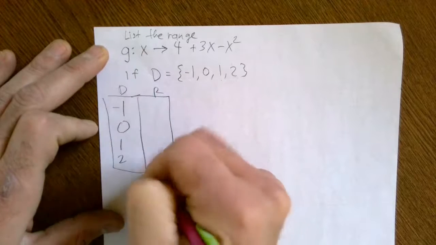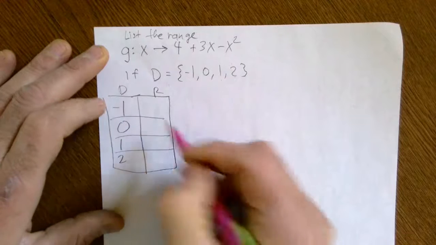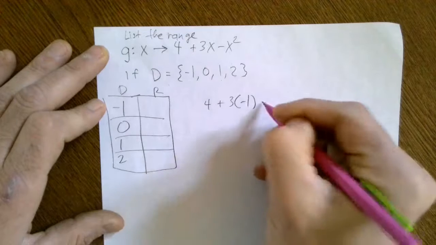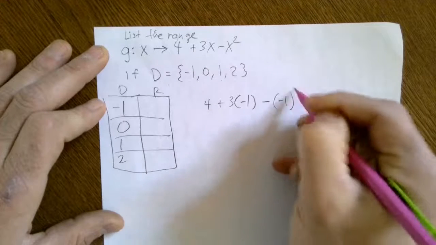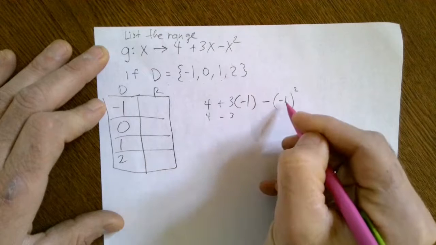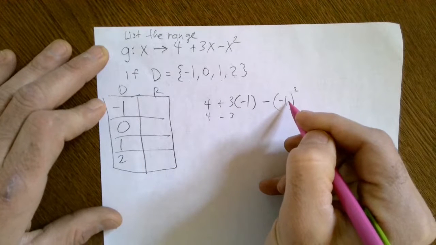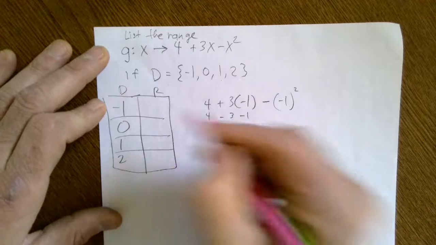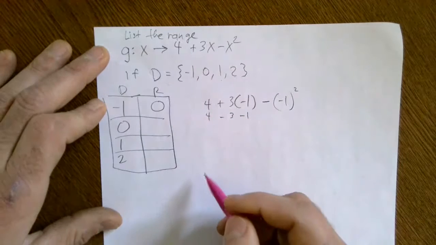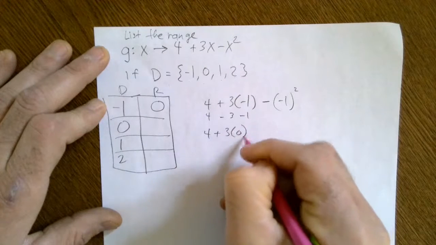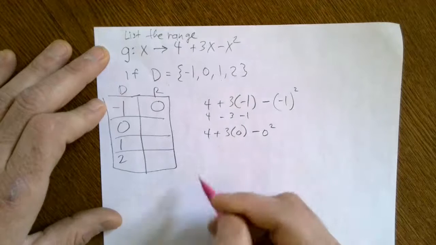Let's just make a little table. I'm going to plug in -1. So 4 plus 3 times -1 minus -1 squared. 4 minus 3, -1 times -1 is 1. So 4 minus 3 is 1, 1 minus 1, so 0. Okay, let's plug in 0. 4 plus 3 times 0 minus 0 squared.